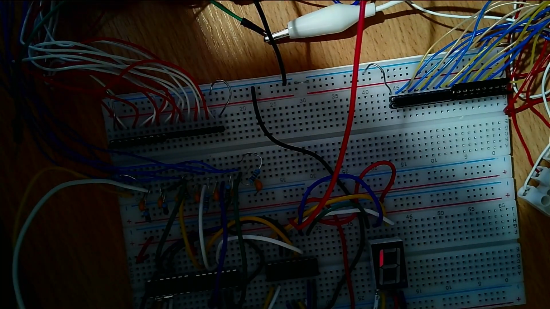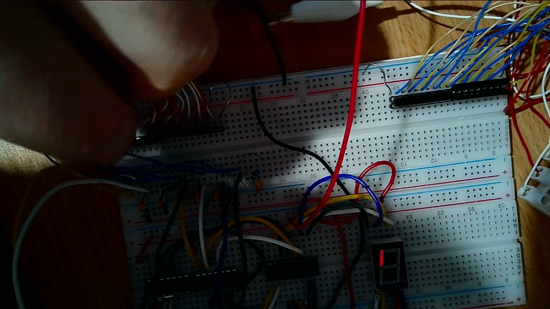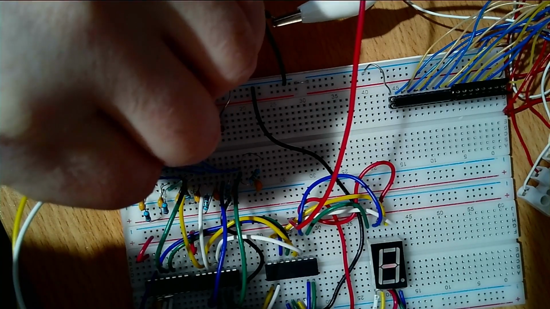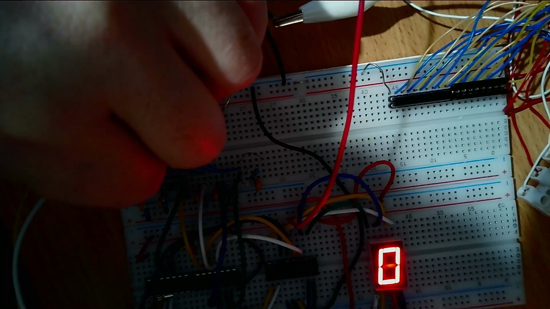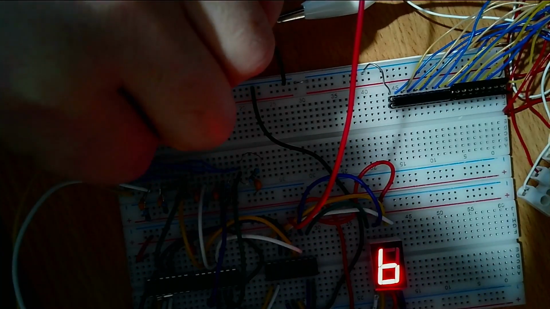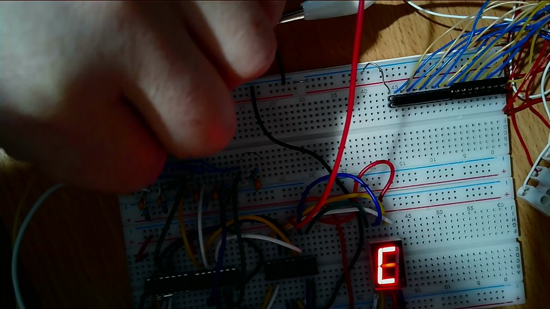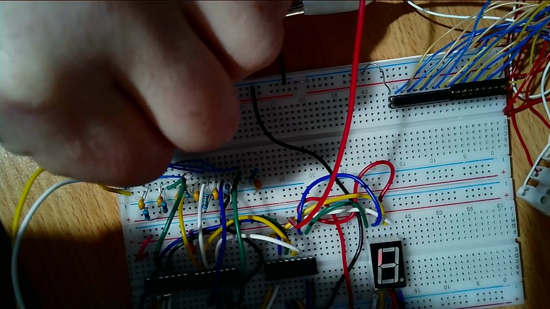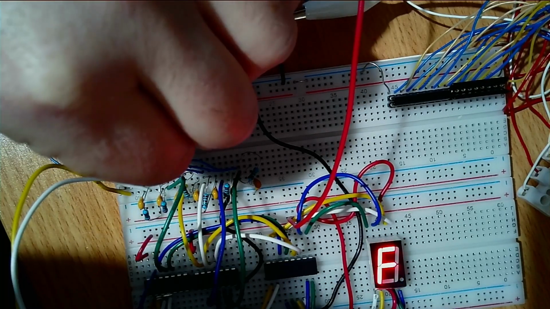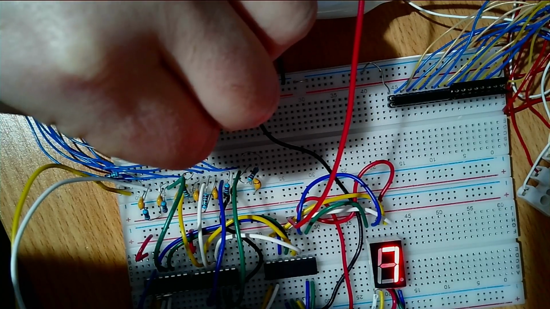Still got one that's on a little bit dim, but if I work my way along, we'll see if we get any numbers coming out of it. So the first number is 0. Good start. The next number is 6. I kind of think I've got some wires mixed up, but never mind. We've got C, possibly E. Let's call it C. Number 1. E. D. 4. F. 6. 5. A. 7. 8.